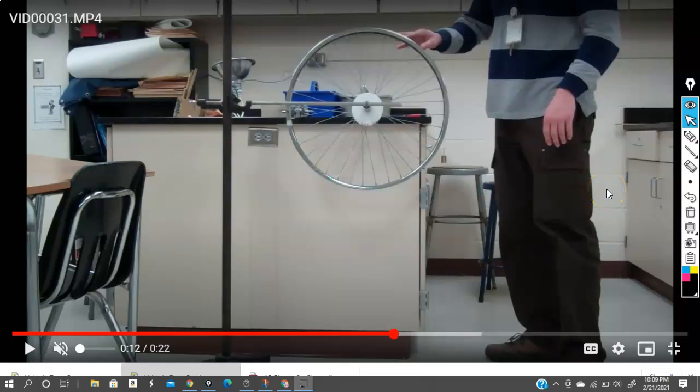Hey there, this is Mr. Smith, and I have two problems that I want you to solve with this video that I'm going to show you. The first one is, what is the rotational inertia of this bicycle wheel right here?